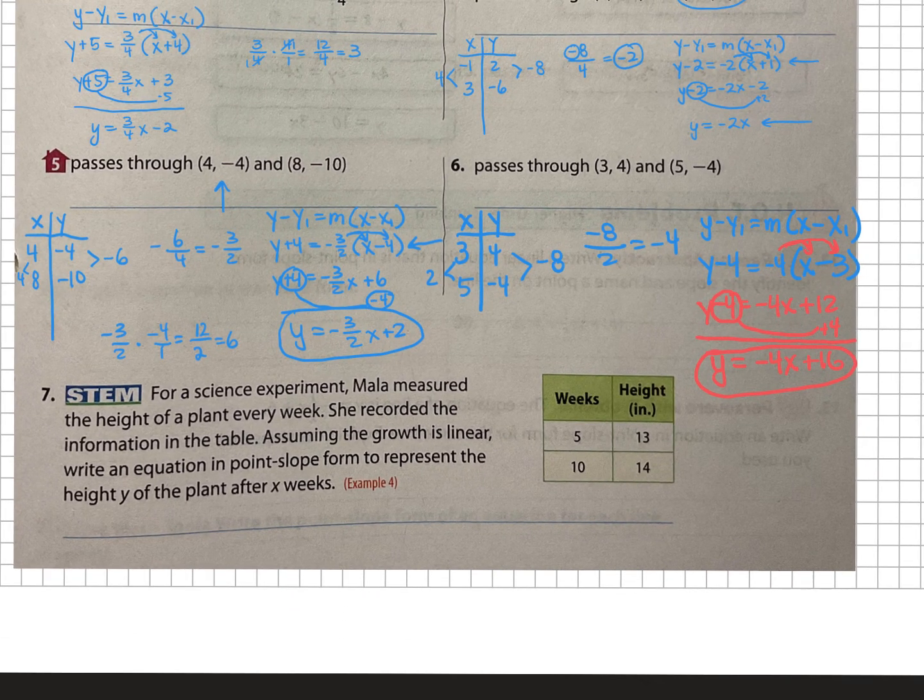Let's see, for this one, for a science experiment, Mala measured the height of a plant every week. She recorded the information in a table. Assuming the growth is linear, write an equation in point slope. So basically write an equation with these points. If this was x and this is y. 5, 13, and 10, 14, we could go this one up 1, this one up 5. Then we know our slope is 1/5.